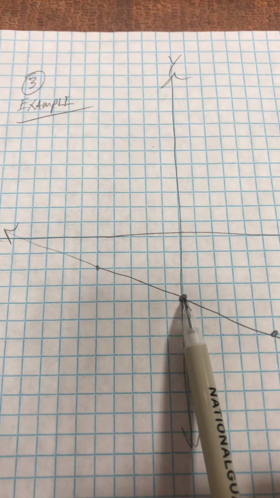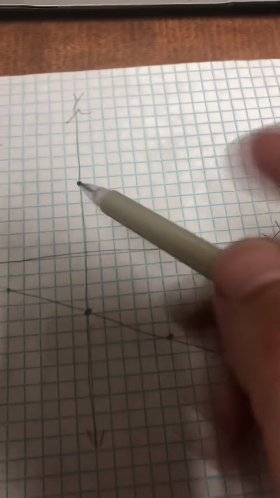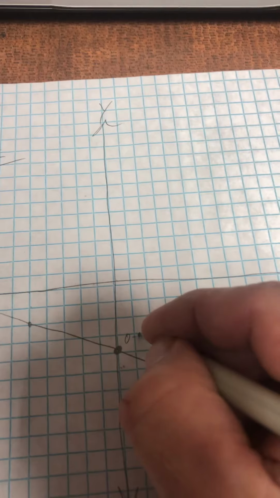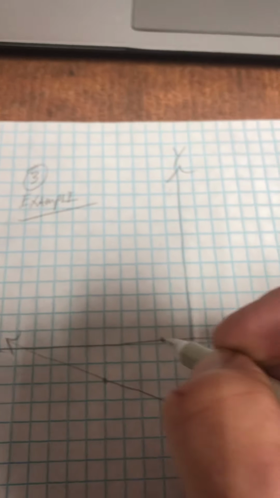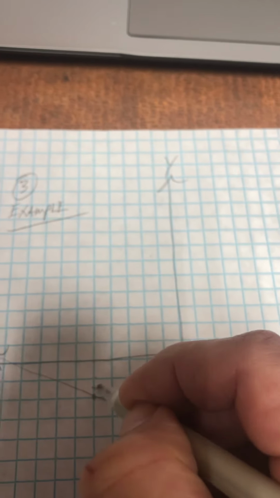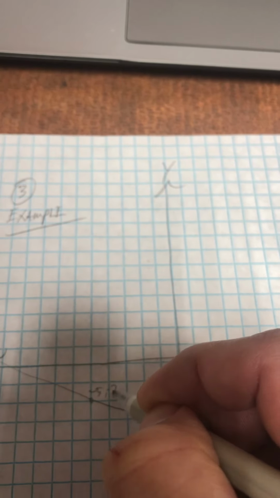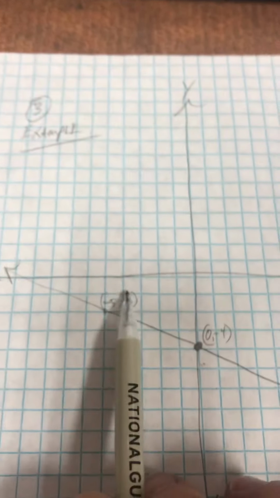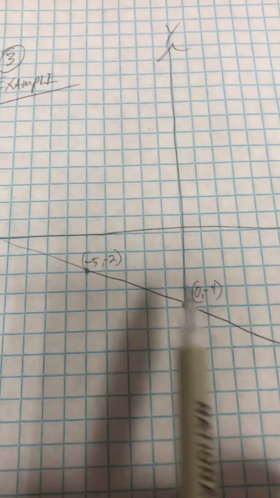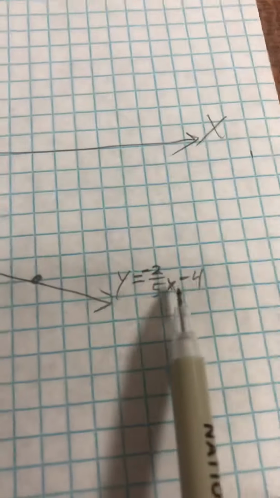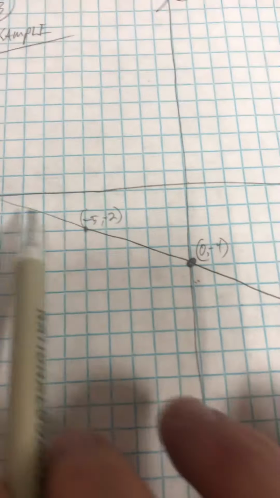And the other point was negative 5, negative 2. Yeah, that's on there too. So when I plug in the x and y values, it's going to be on this line.